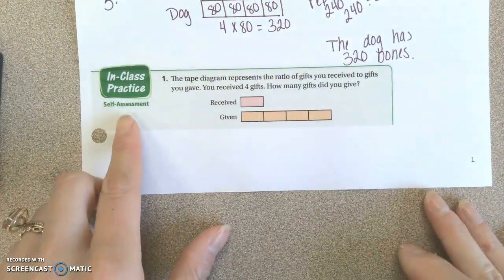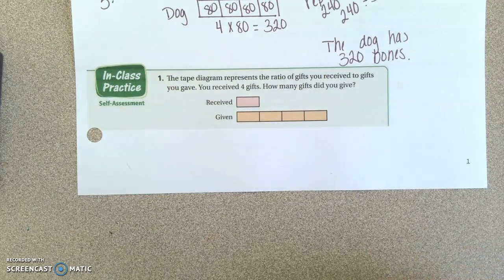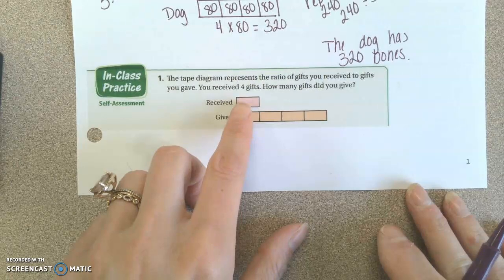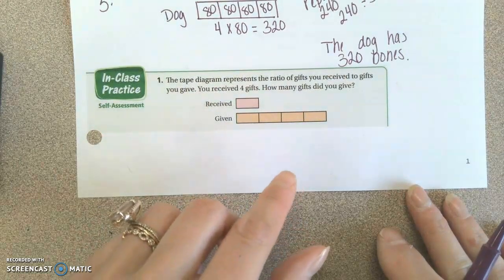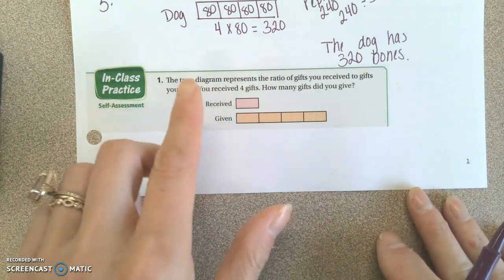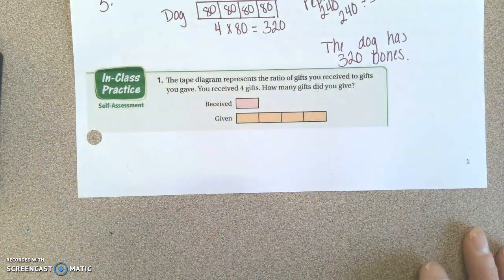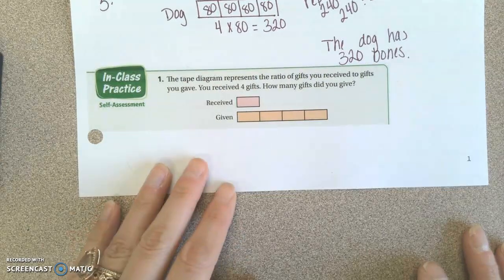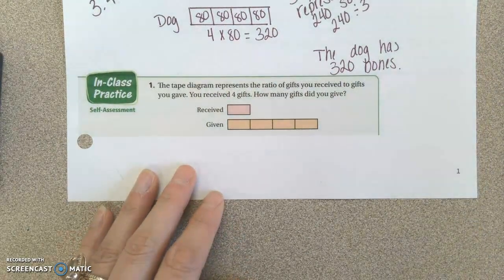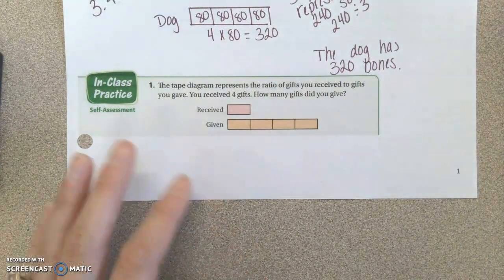Okay, go ahead and pause your video, and I'm going to have you try this one down here. The tape diagram represents the ratio of gifts you received to gifts you gave. You received 4 gifts. So how many gifts did you give? So go ahead and mark up your text. You're going to use the tape diagrams already drawn for you. You're going to use the tape diagram to answer that in a complete sentence. When you're done, you can unpause your video to check your work.